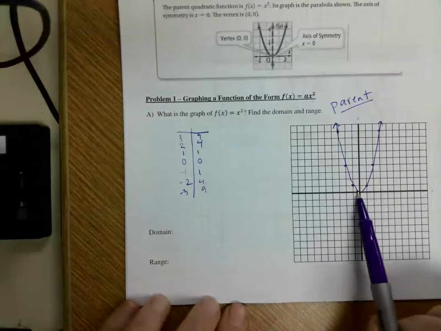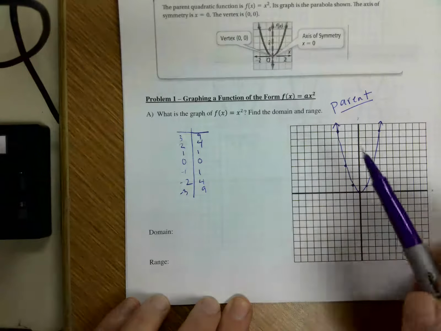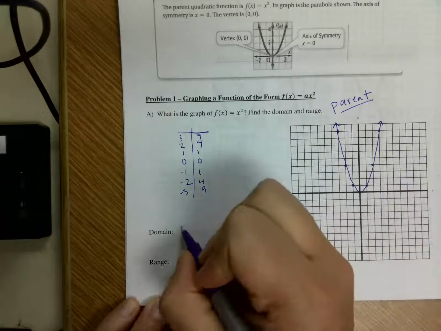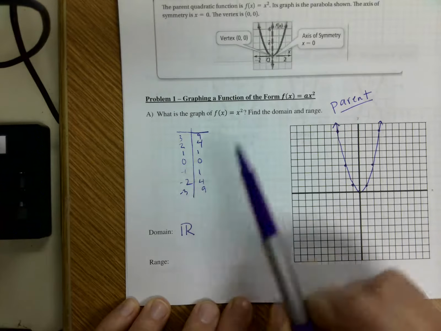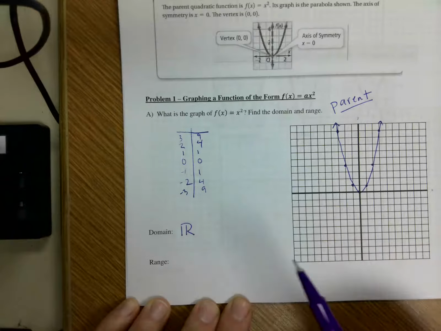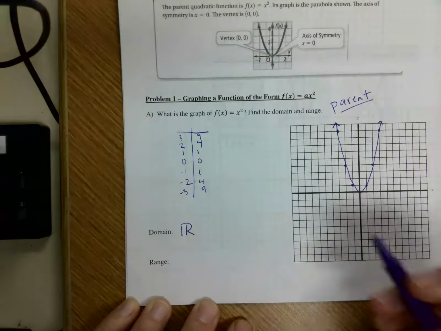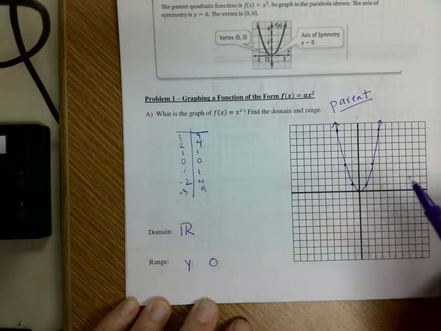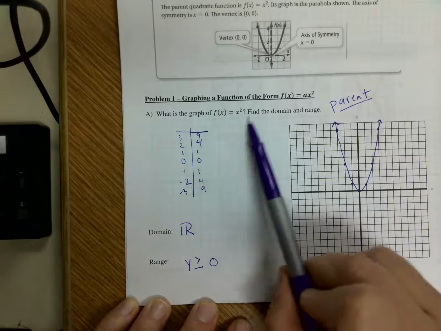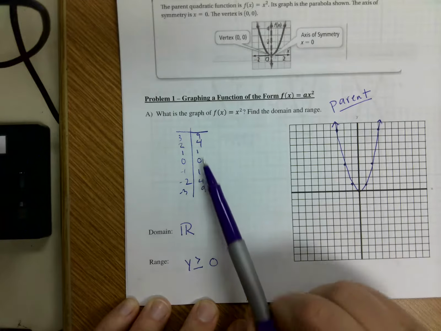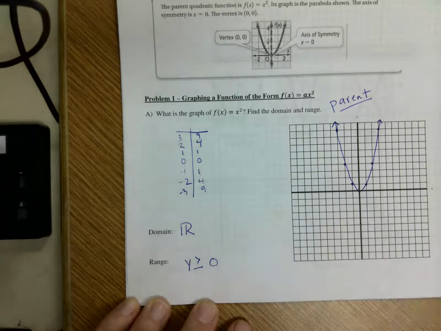When I look at my domain, if I look to the left, it goes on forever, and on the right, it goes on forever. So that's going to be all real numbers. We can plug any number in for x. That's what domain means. My output, this is the lowest I will go, and the graph is above it, so y is going to be greater than or equal to 0, meaning that any number we put into this, the output is either going to be 0 or higher.